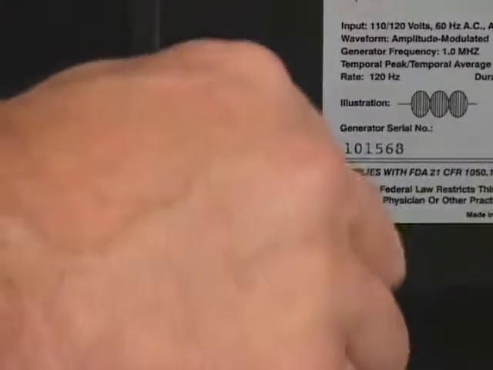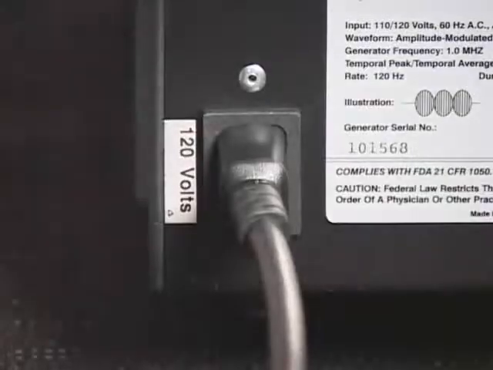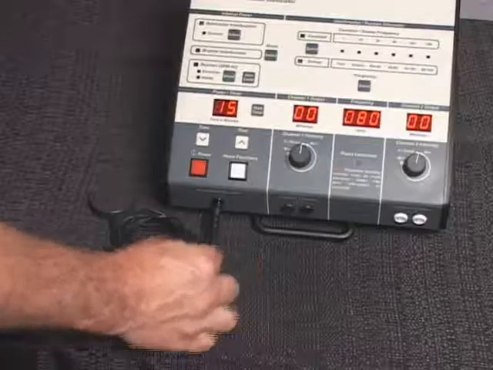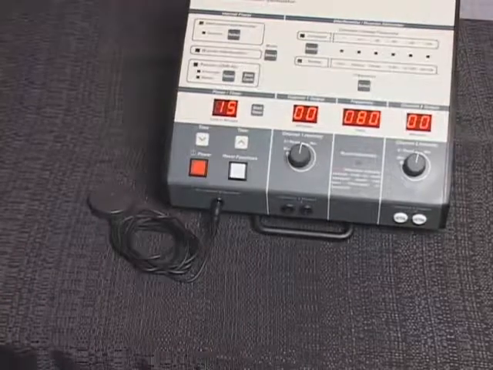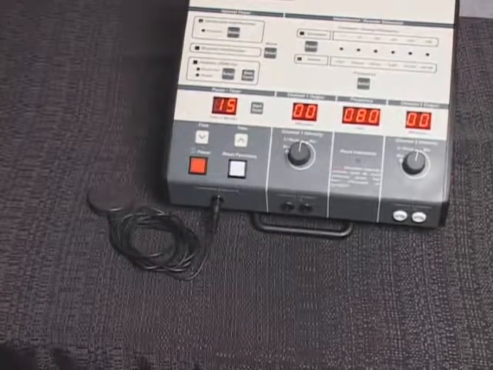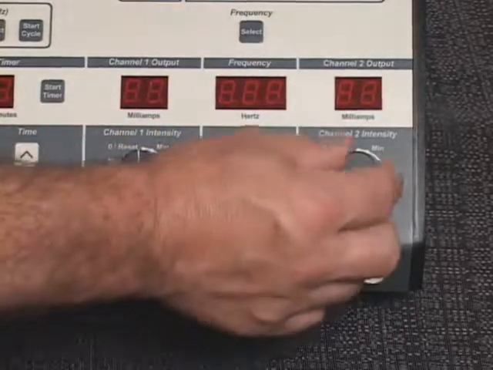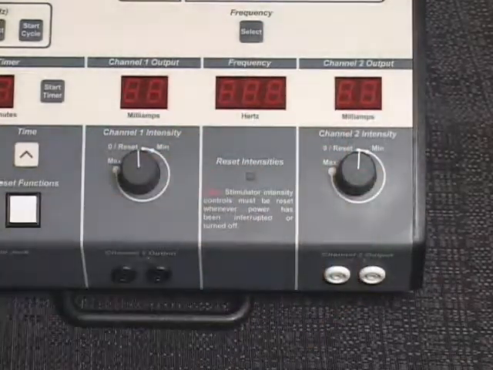In order to operate the IF-250, you must first connect the power cord to the AC receptacle on the back of the unit and insert the power cord plug into a properly grounded AC receptacle. Connect the patient treatment stop switch to the treatment stop jack. Reduce the intensity controls to the 0 reset positions, enabling the audible clicks.